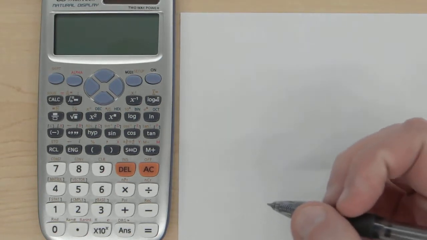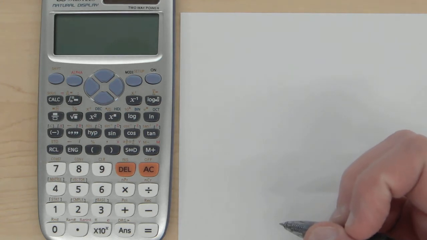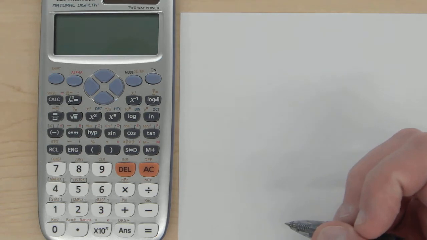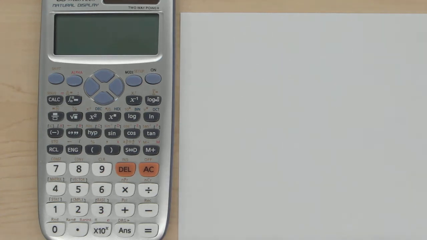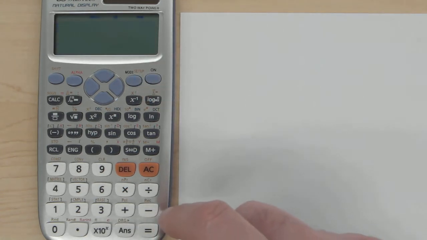Today I'm going to show you how to use the OS 991 ES Plus, which is a clone of the Casio 115 ES Plus. We'll show you how to use this to solve problems involving complex numbers. So the first thing to do, turn the calculator on. We want to put it into complex mode.